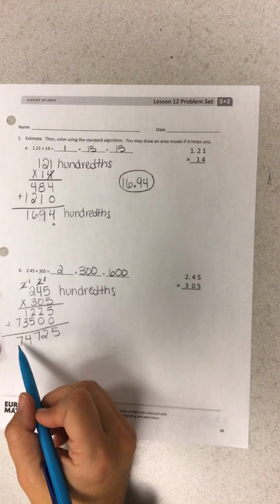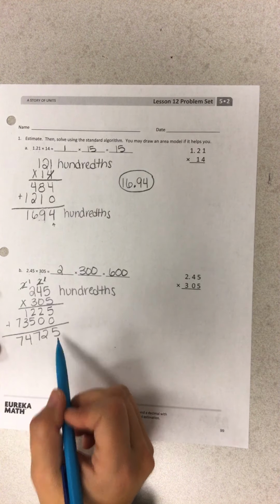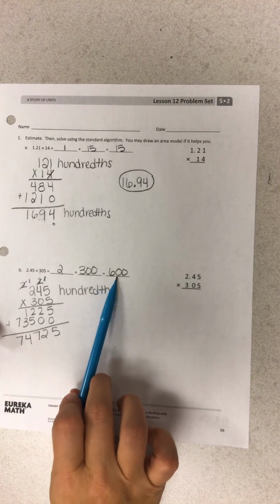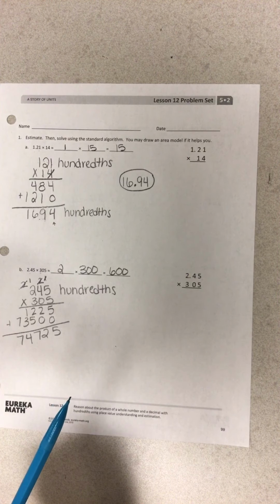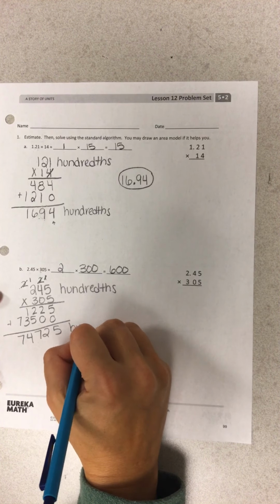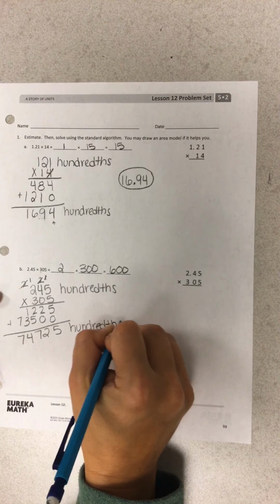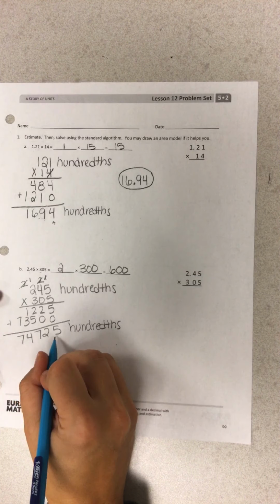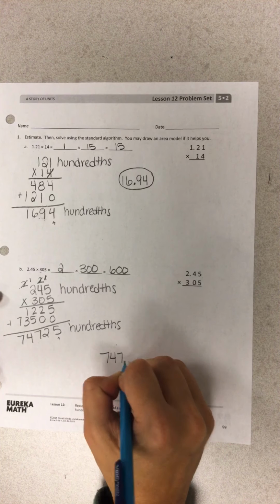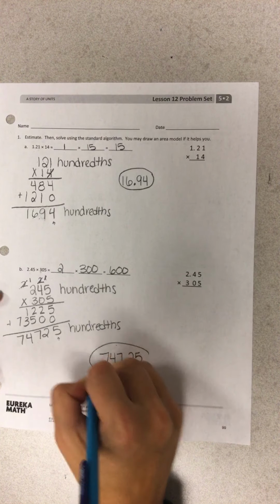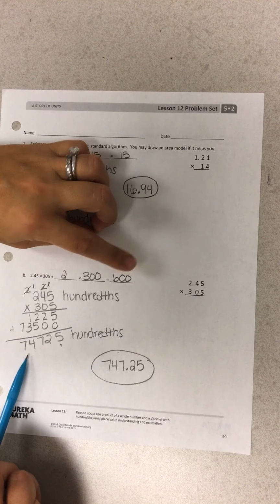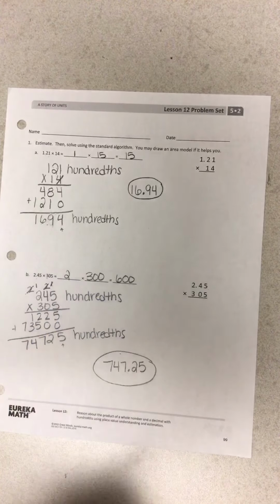Okay, guys, my answer is 74,725. If I did not put my label or I did not convert it into that decimal form, that's way off from 600. So that should be a clue to you that I'm not done yet. So I'm going to go ahead and label this as hundredths, but I'm going to convert this into decimal form. I already know this is where my hundredths place value is. Okay, so this answer is 747 and 25/100ths. Guys, that is really close to that 600. 74,000, nowhere close to that 600. So that is how you know that that one is correct.